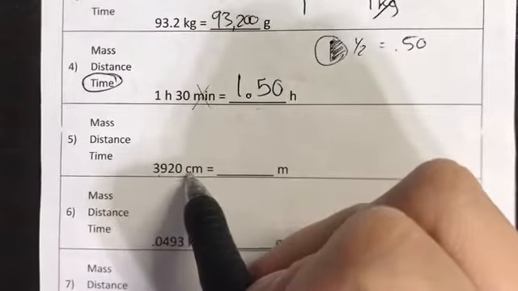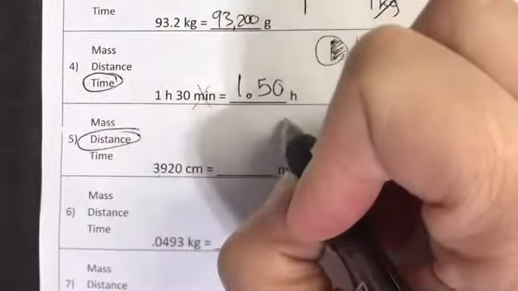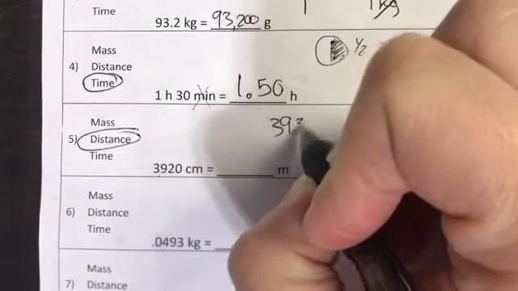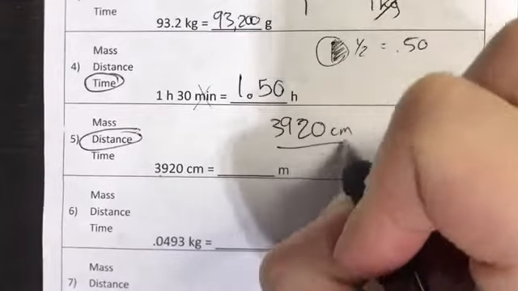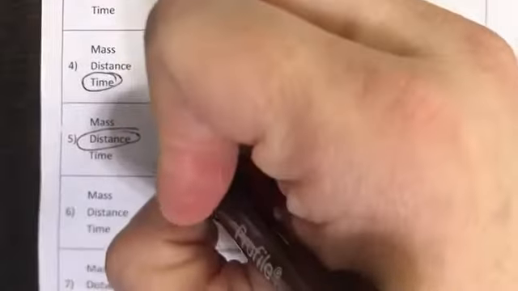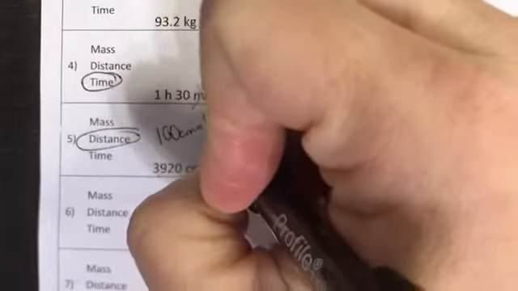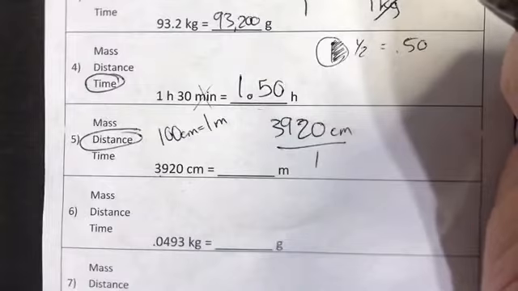Next, 3,920 centimeters equals how many meters? So centimeters and meters, we're talking about distance. Take the number you're given, 3,920 centimeters over 1. Conversion factor centimeters to meters. Well, you need to know that 100 centimeters is equal to 1 meter. Okay, 100 centimeters and 1 meter stick.